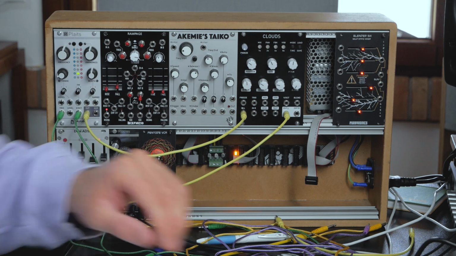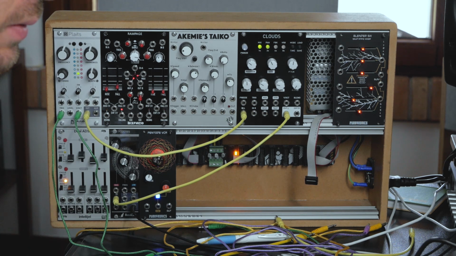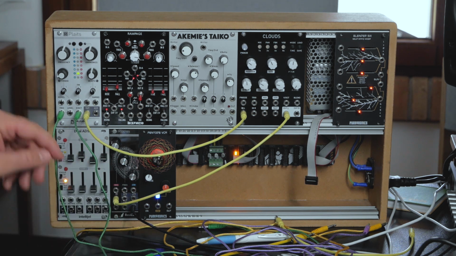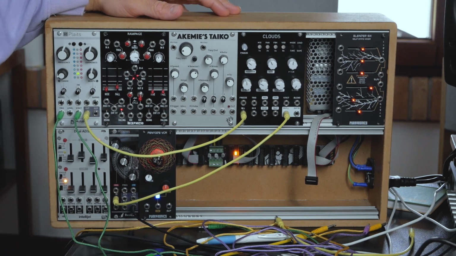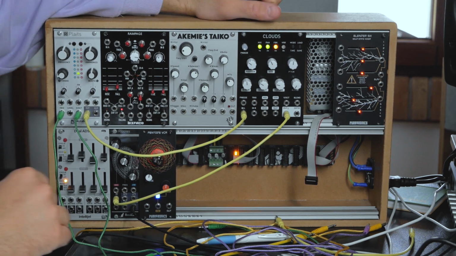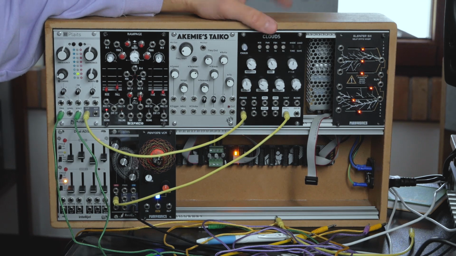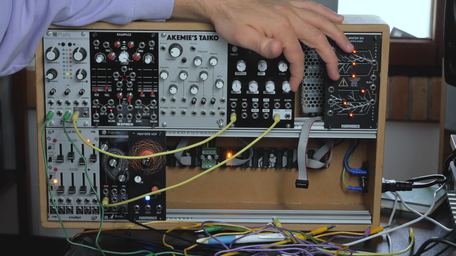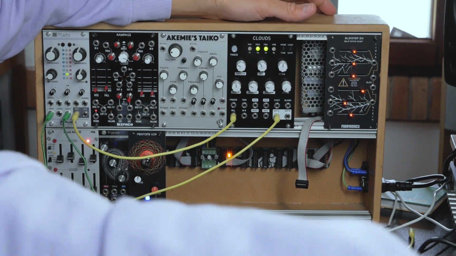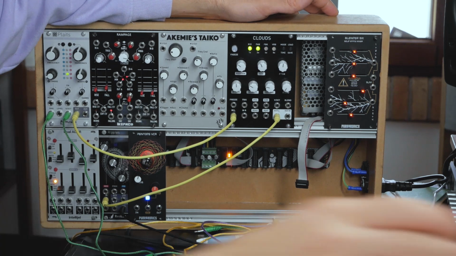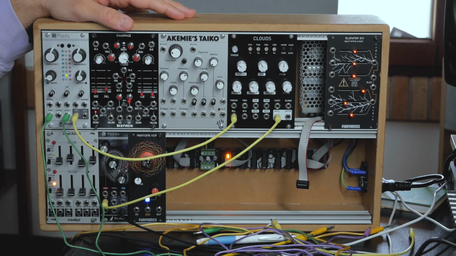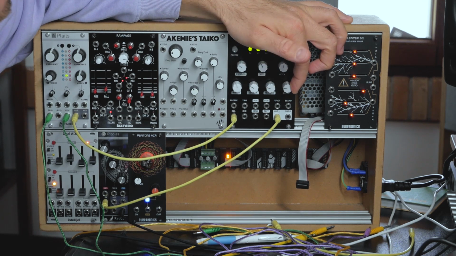Okay, right. So now the filter is fully open. Let's put this in solo. And clouds, it's not working. It's in, all the dry wet is, the signal is all dry. I hope it's bright enough. I'm not sure. So let's open this.